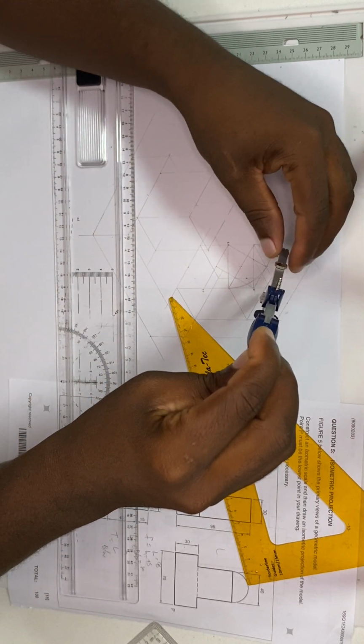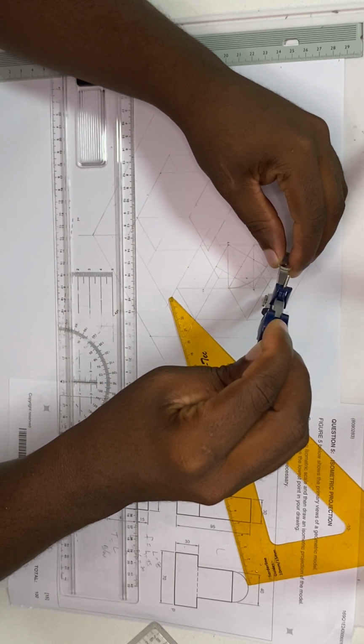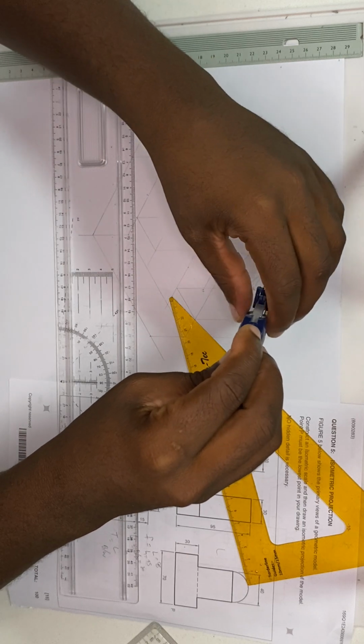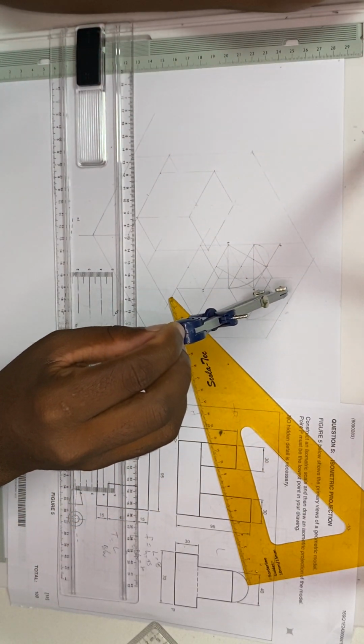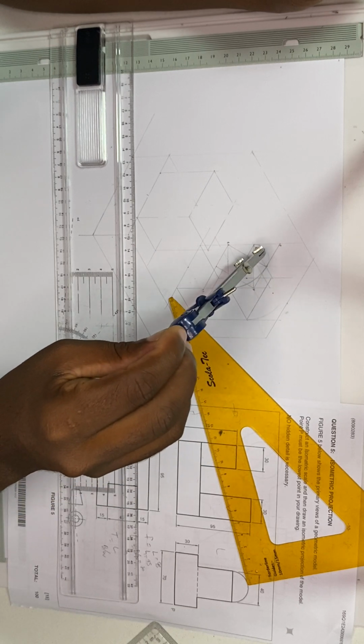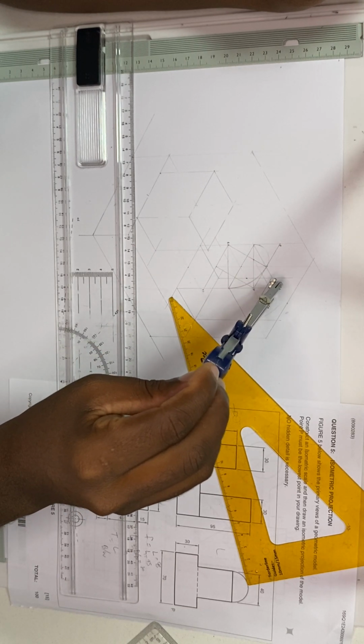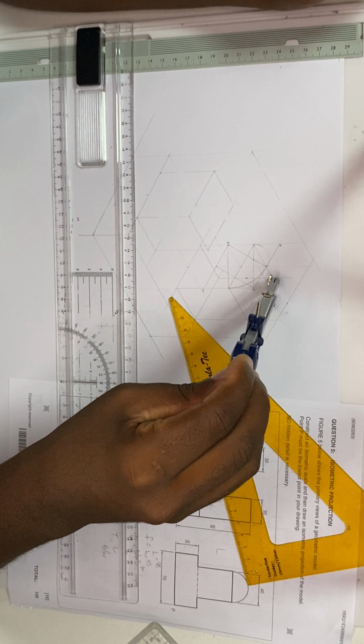I must first start with this one over here. Okay, I'm going to have to take it from, remember we're drawing a cycle over here. I'm going to take it from this point over here.